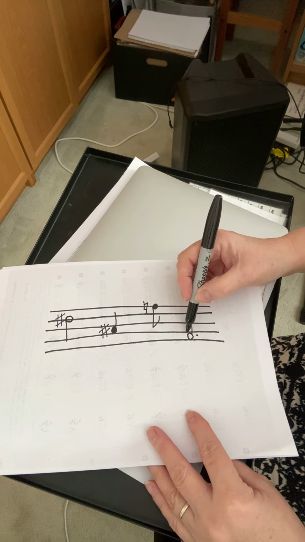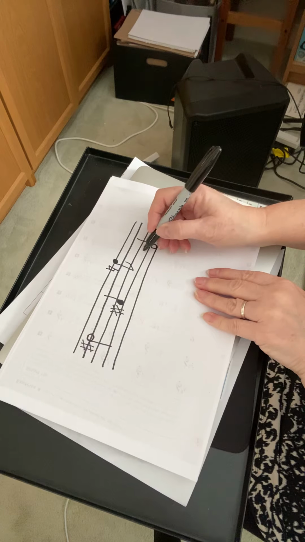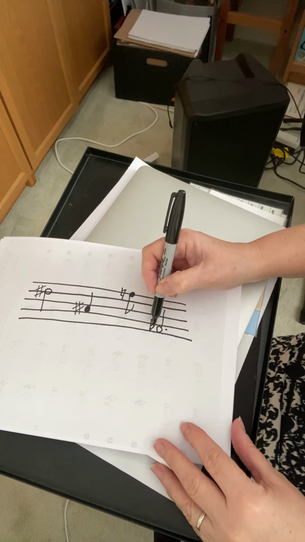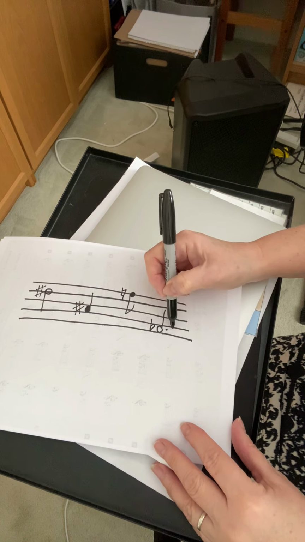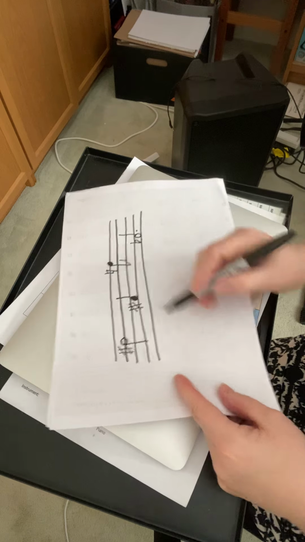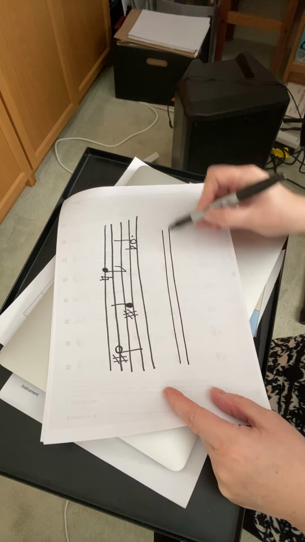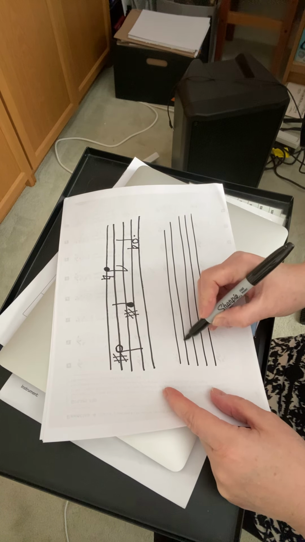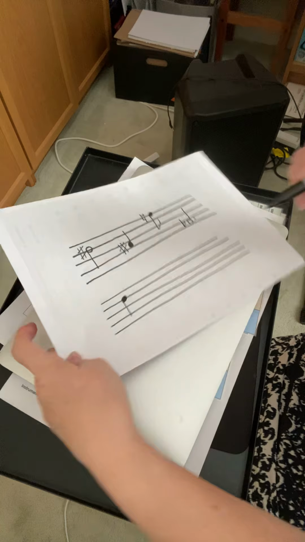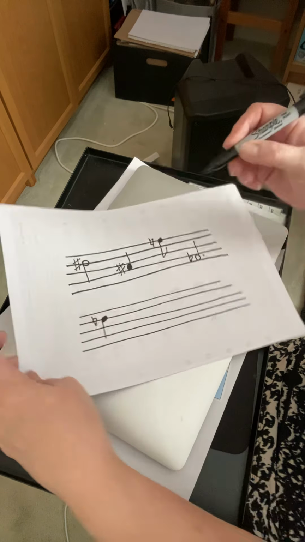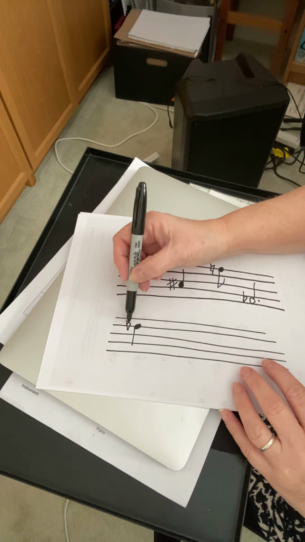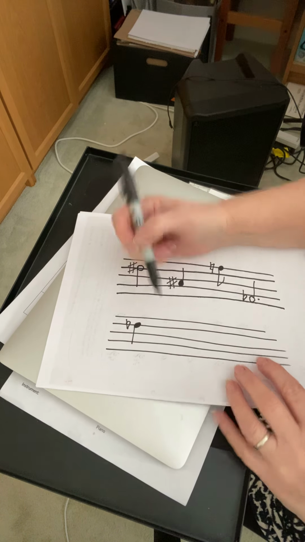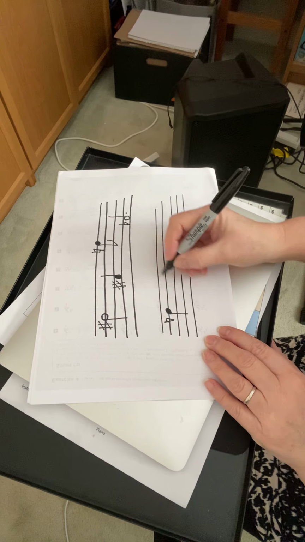So if I show you one that's not right, well, I haven't done flat, have I? So the flat, again, must be on the corresponding space if this note is in the space. Let's do some more. So that was on a space, that one. So let's do a line. So if I put the flat on the line note, again, the middle of the sign there is on the line exactly, okay?